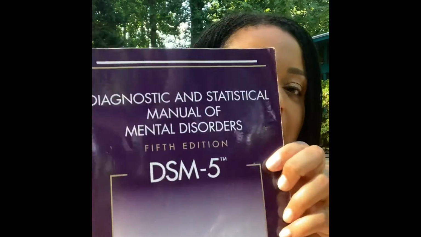So first is the DSM, this book. This stands for the Diagnostic and Statistical Manual. So it is the reference book for official criteria for mental health disorders. And while there are other ways to diagnose mental health symptoms, this is the standardized book that most psychiatrists are going to be using.